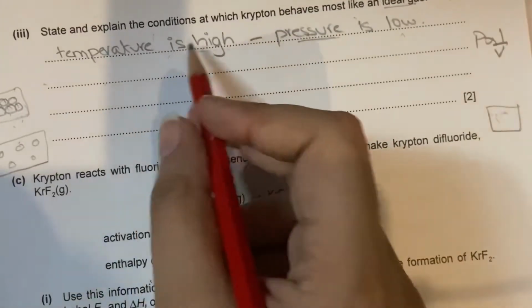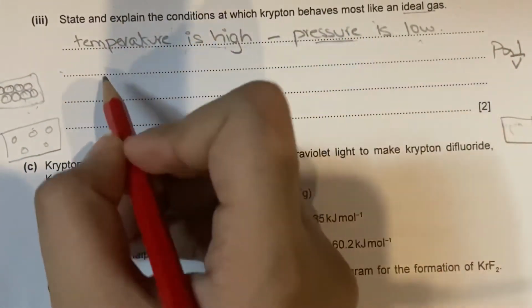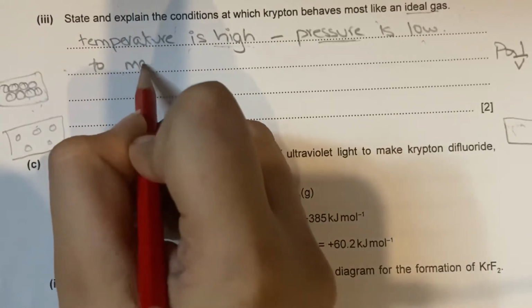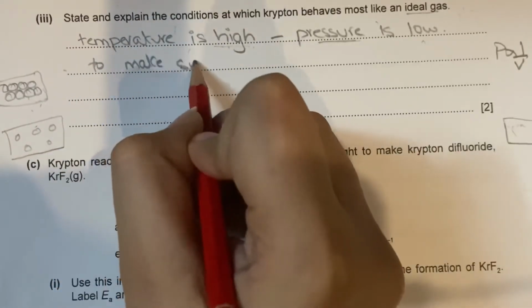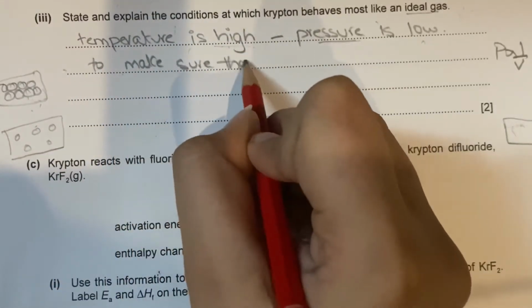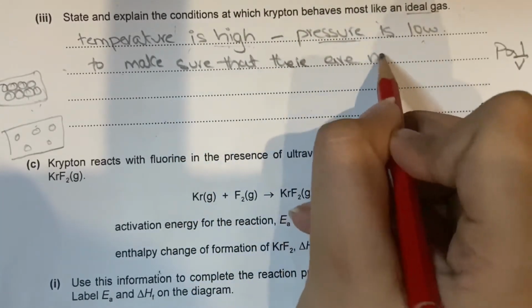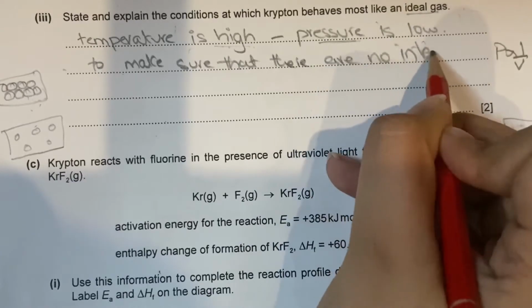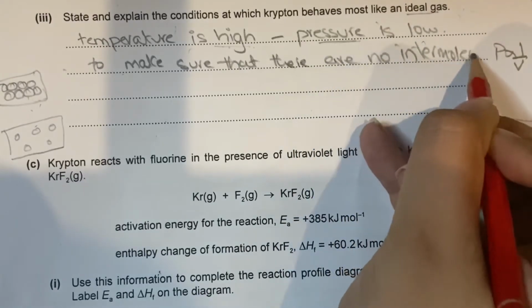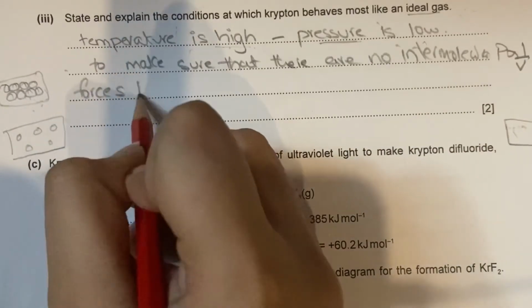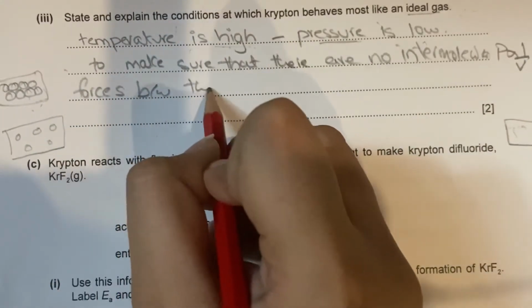So temperature is high and pressure is low to make sure that there are no intermolecular forces between the gaseous molecules.